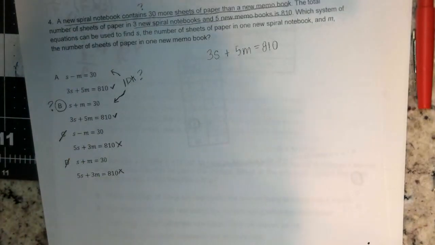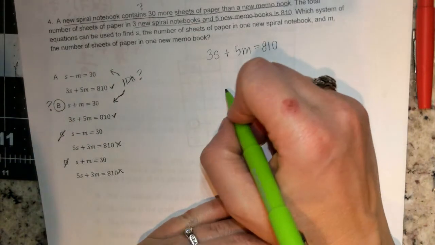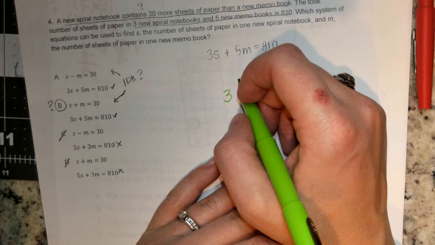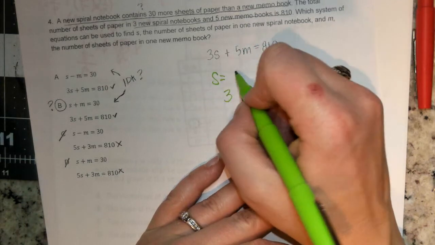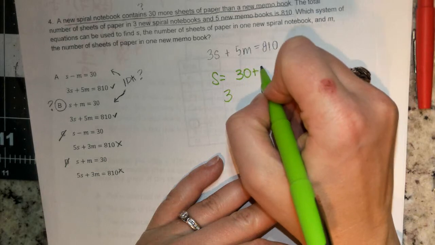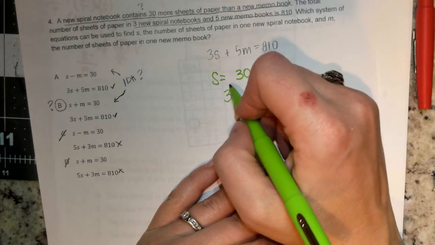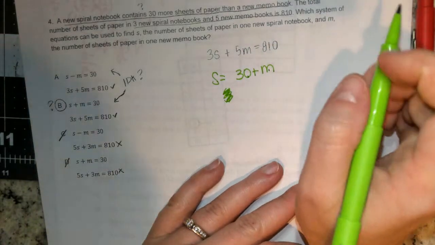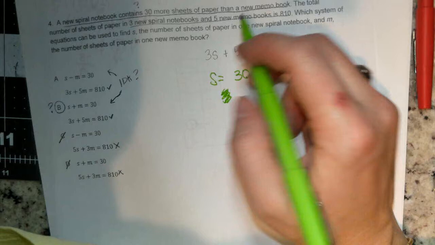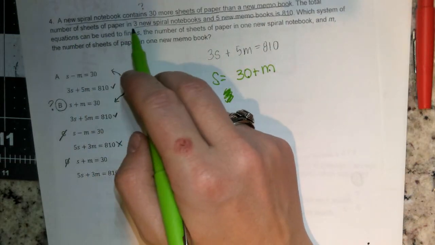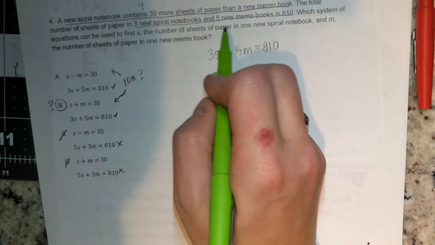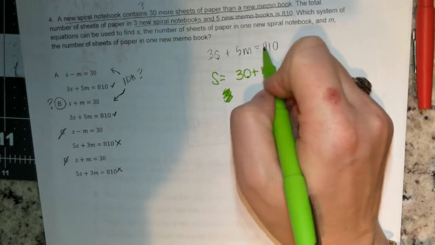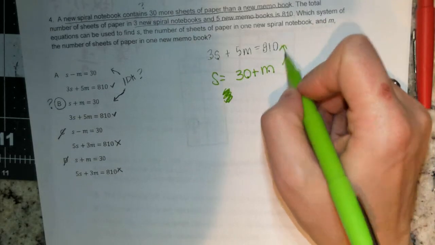A new spiral notebook contains 30 more sheets of paper than a new memo book. So, S equals 30 plus M. Okay, so your spiral notebook has 30 more pages than your memo book. The total number of sheets of paper in 3 new spiral notebooks and 5 new memo books is 810. So 3S, 3 spirals, and 5 memos is 810. So these are your 2 equations right here.